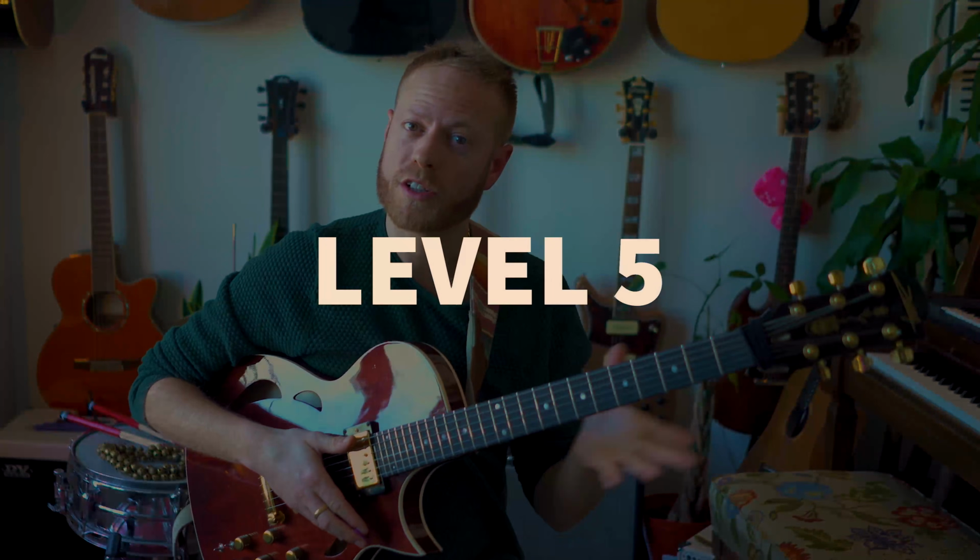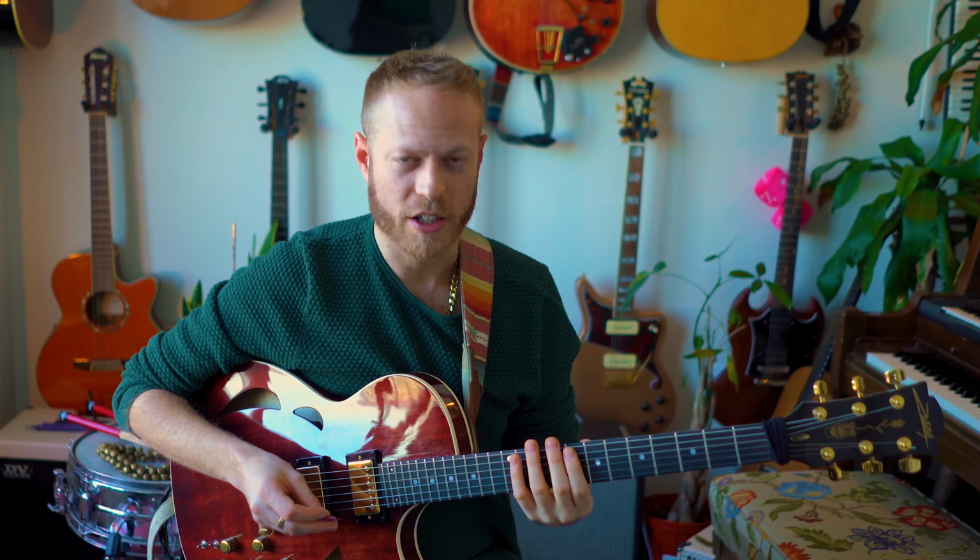5. So you're working on the scales, you understand the positions, but I think a huge part of the process is trying to play it in time. So what we're going to do right now is literally play one position of the blues scale here in time.